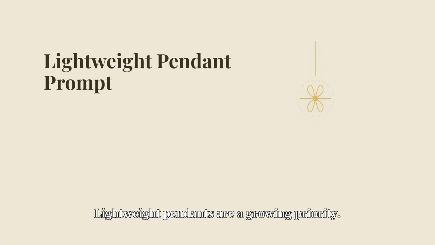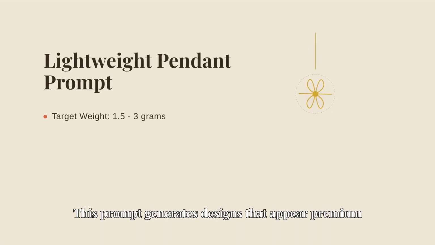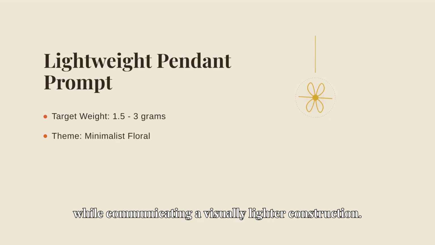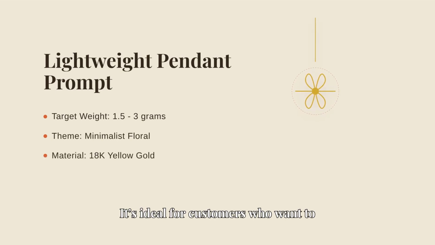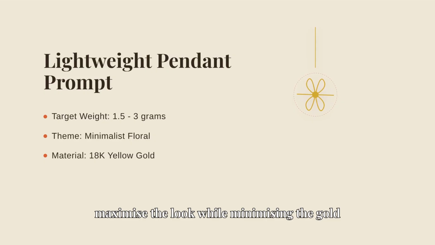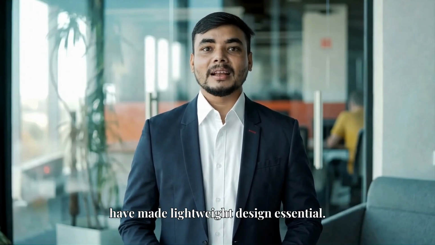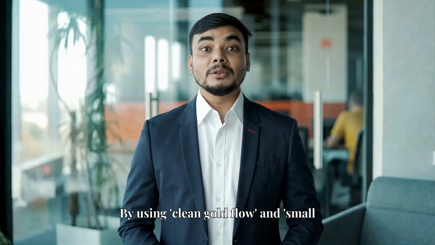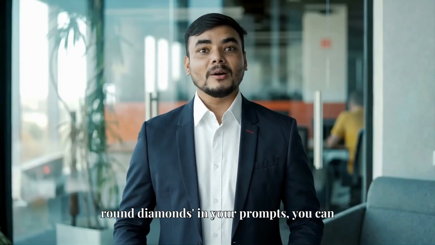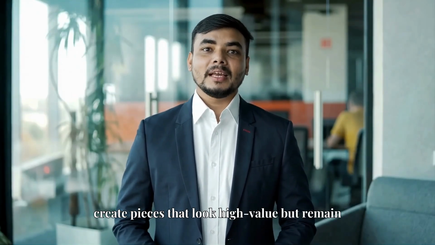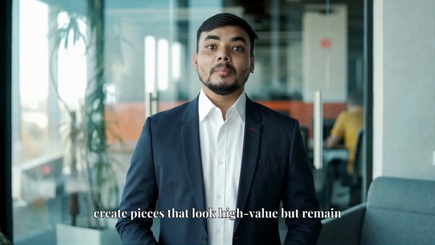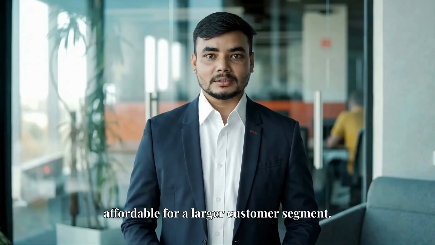Lightweight pendants are a growing priority. This prompt generates designs that appear premium while communicating a visually lighter construction. It's ideal for customers who want to maximize the look while minimizing the gold weight and cost. In the Indian market, gold price increases have made lightweight design essential. By using clean gold flow and small round diamonds in your prompts, you can create pieces that look high value but remain affordable for a larger customer segment.